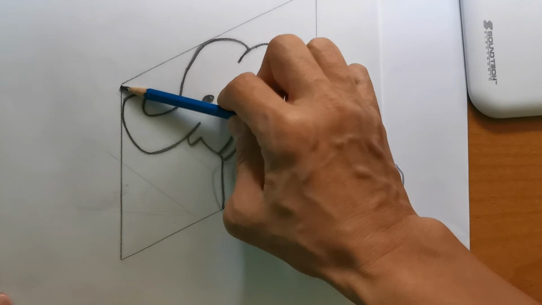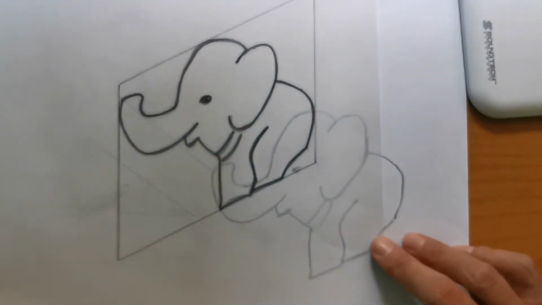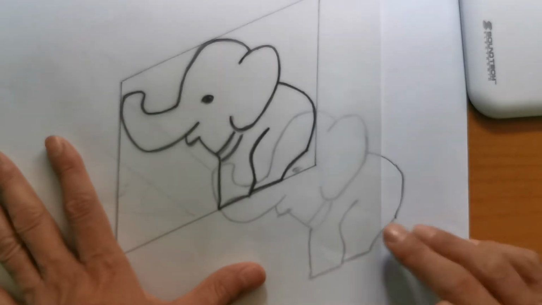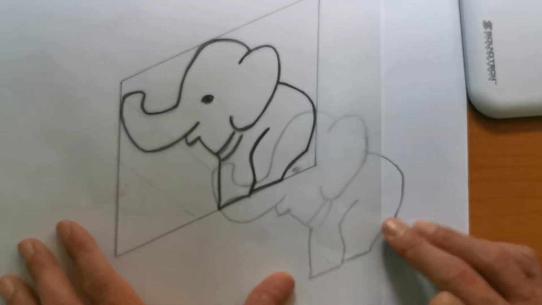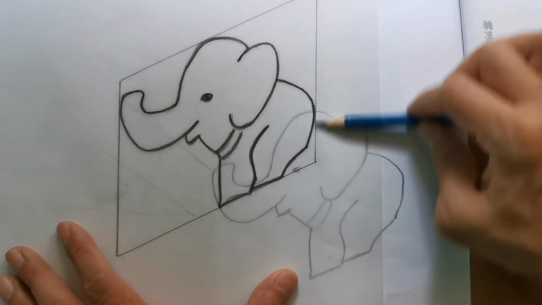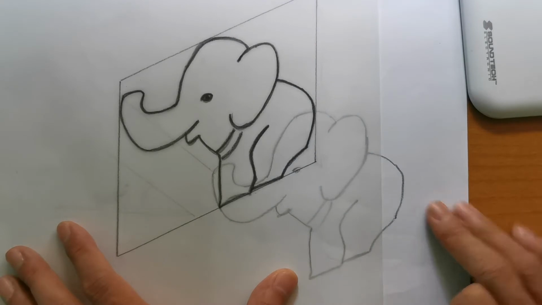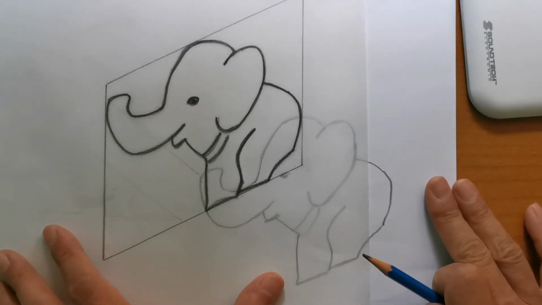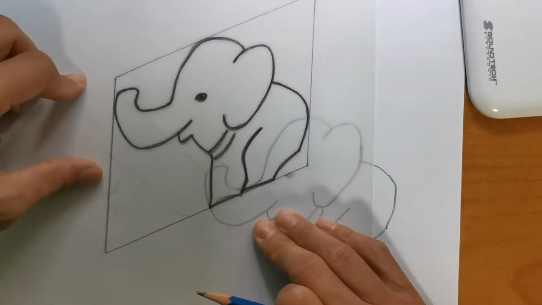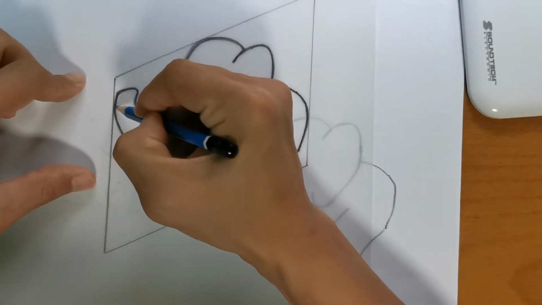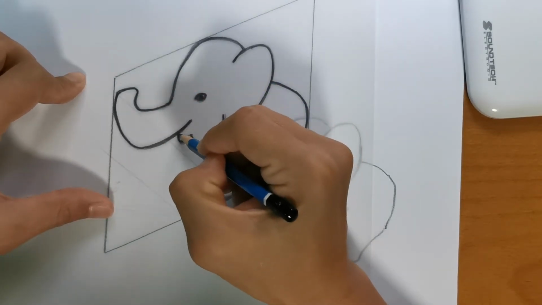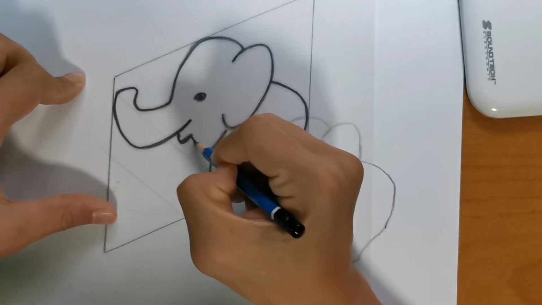I adjust until this line and this line are vertical. You need to keep the two lines vertical. How to keep it vertical? In fact, it's simple. This line, keep it parallel to the edge of the paper. Roughly it is parallel to the edge of the paper. Then I will trace. I'll use my pencil to draw over it.